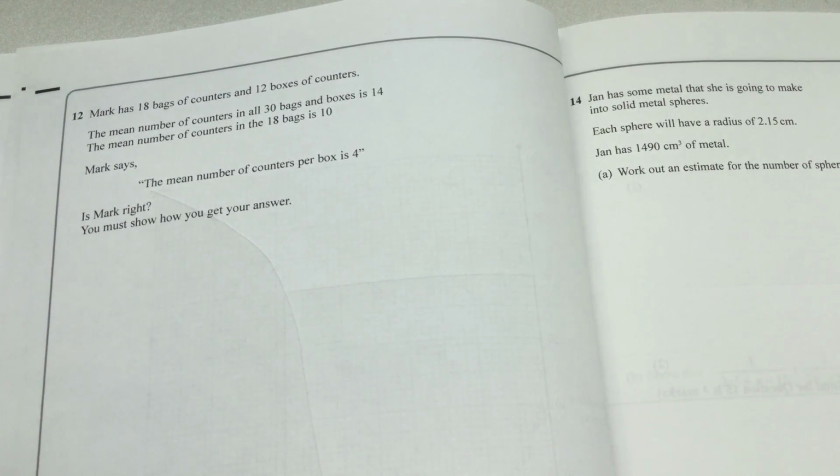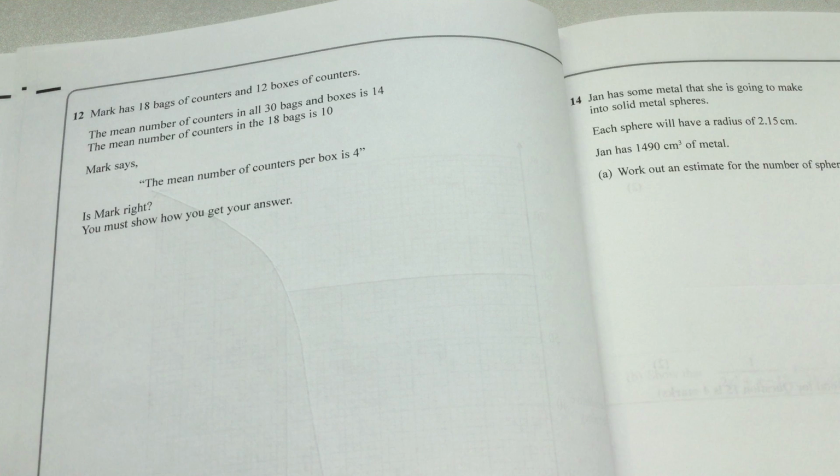The mean number of counters in 30 bags is 14. The mean number of counters in 18 bags is 10. Work out the mean. Mark says the mean number of counters per box is 4. Is Mark right? Mark has 18 bags of counters and 12 boxes of counters.